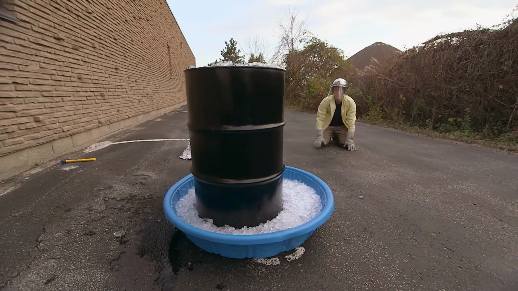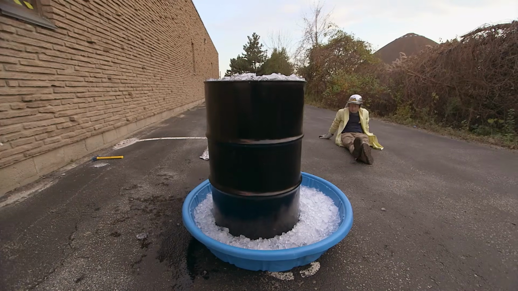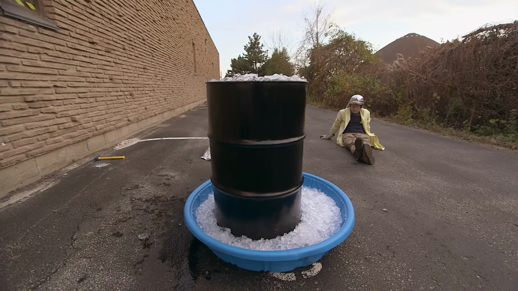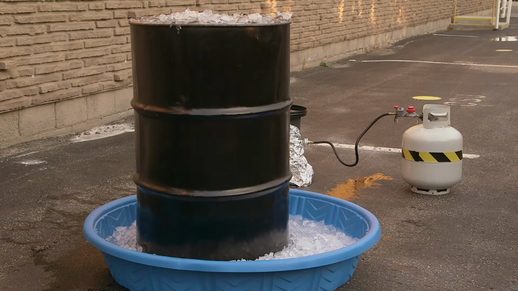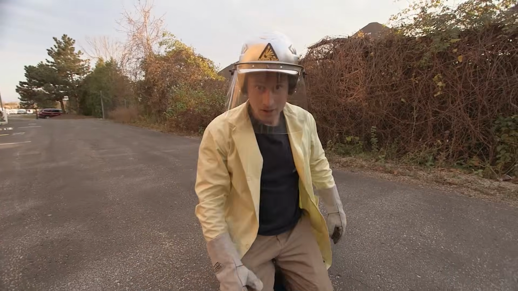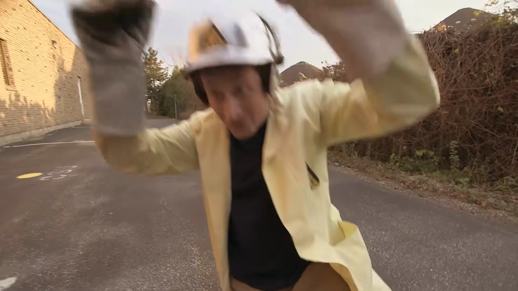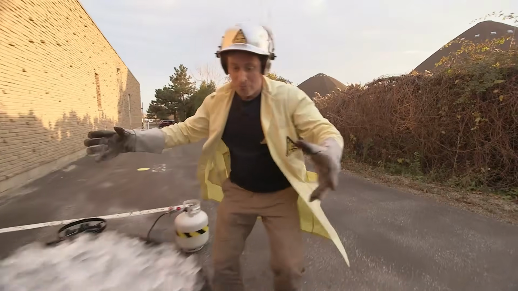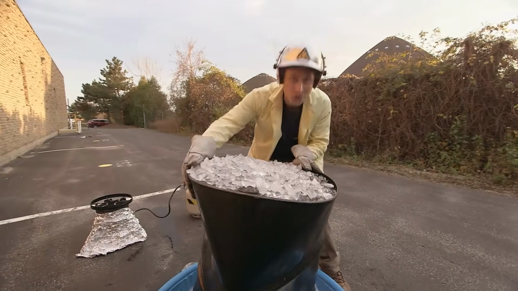The other thing to think about is that it's a steel drum. I could stand on it and it wouldn't even dent. But sure enough, after a few minutes... Whoa! Check it out! The barrel has totally crushed.